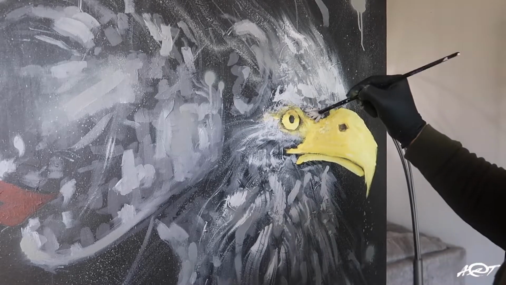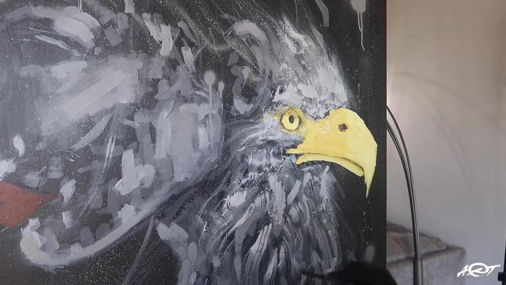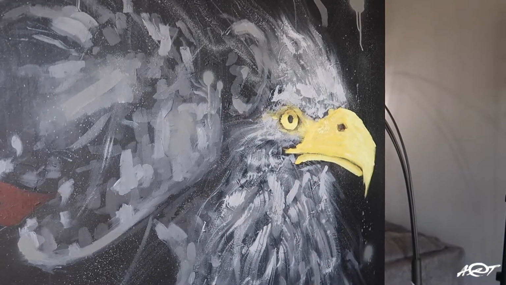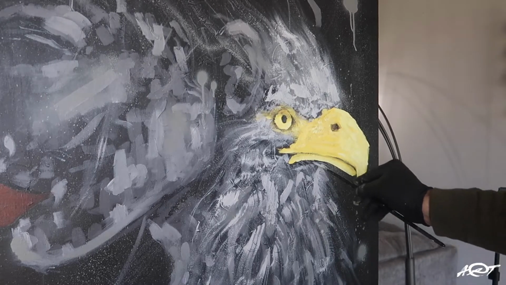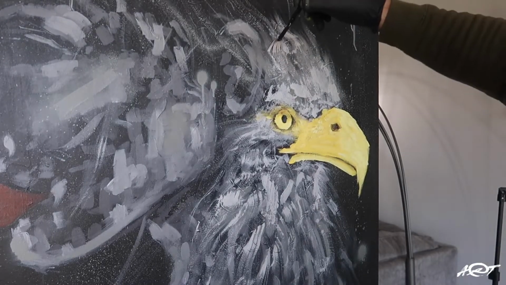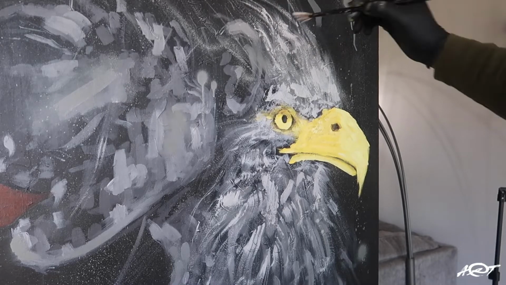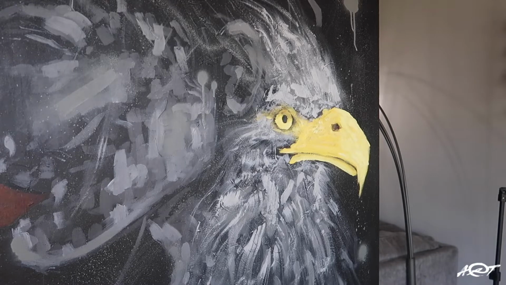Again, in this painting I paid a lot more attention to the eagle than I did the woman's face, but it's alright. This time is the bird, and the next time is the woman's face. I was definitely feeling this. I just love that yellow.